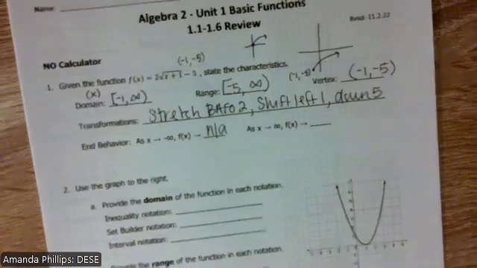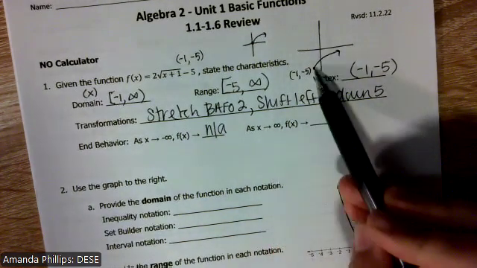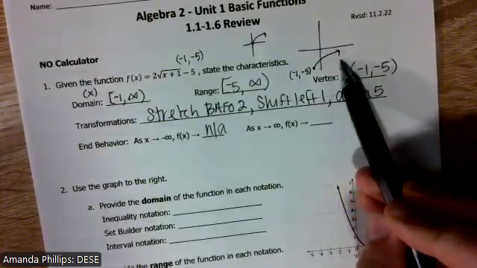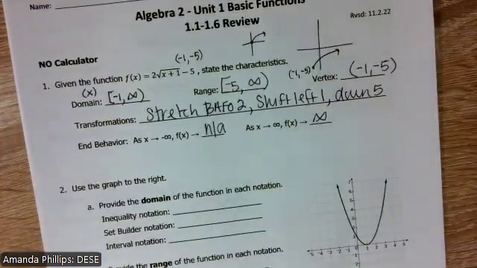We don't have one in this case. But as x approaches positive infinity, we know we are going forever in the positive infinity direction.